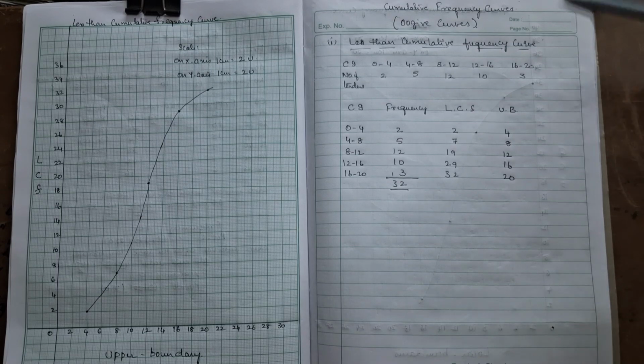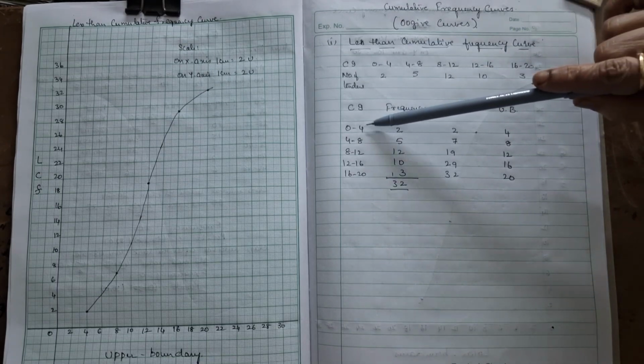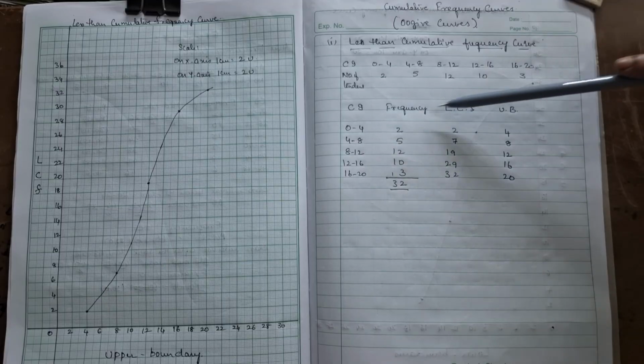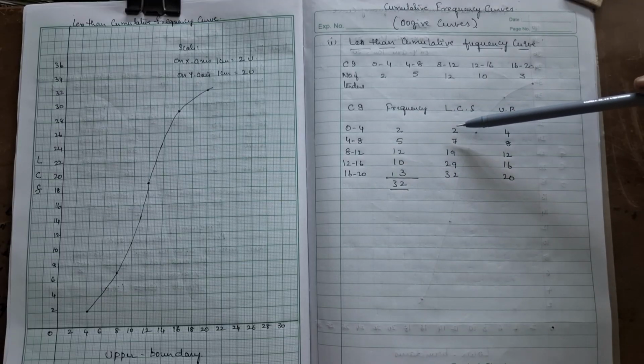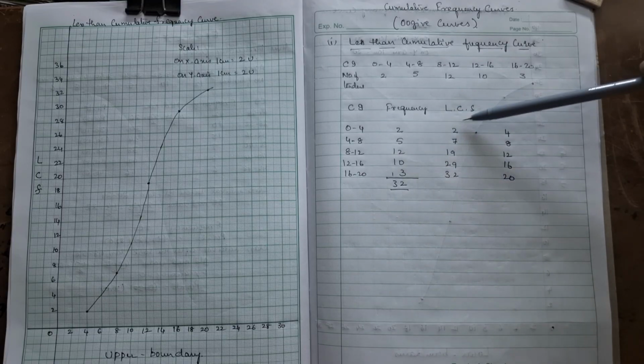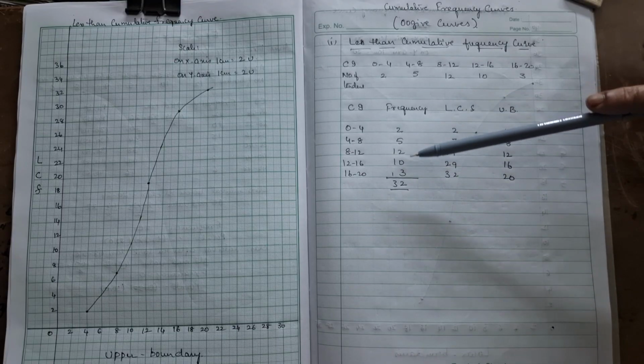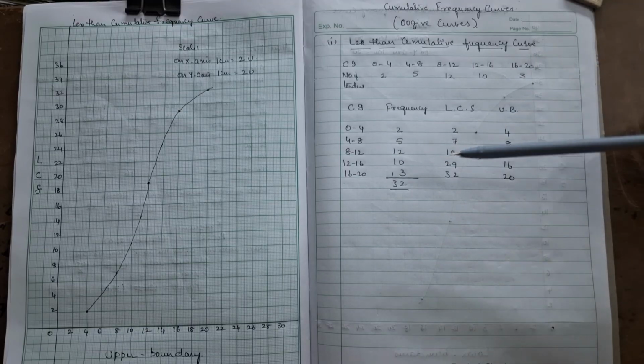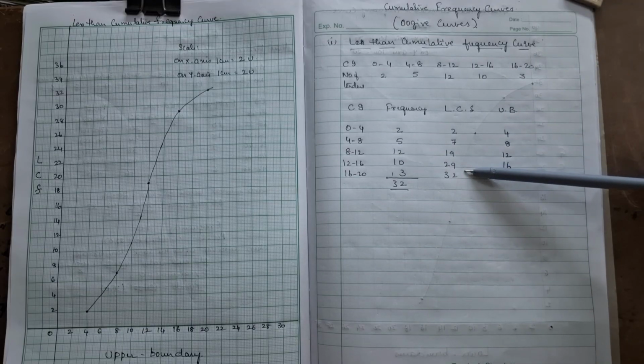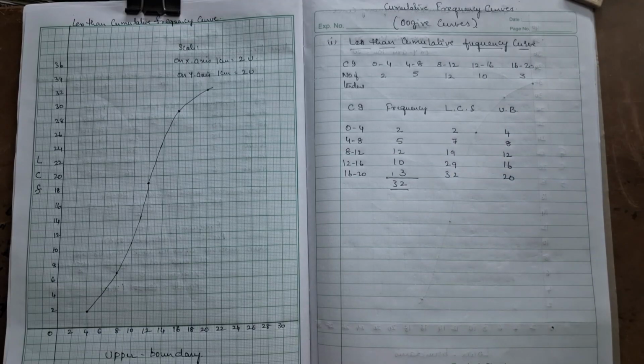How will you get this? I have already explained, but once again I am explaining. From the least value of the class interval, whatever is the frequency, you write it as it is. Then the cumulative frequency should be added to the next frequency. 2 plus 5 is 7, 7 plus 12 is 19, 19 plus 10 is 29, 29 plus 3 is 32. You have got 32 at last.